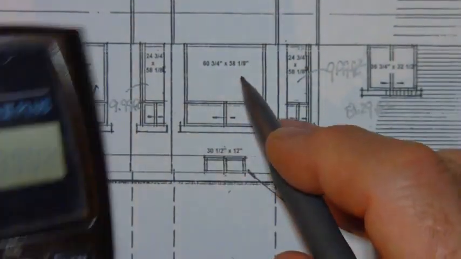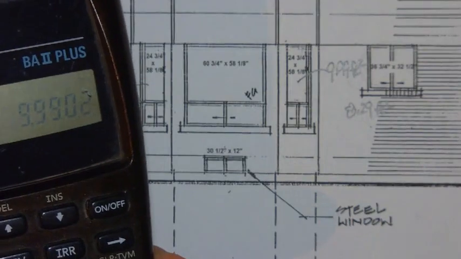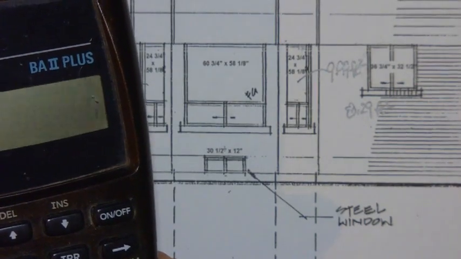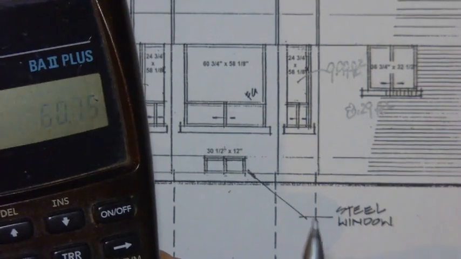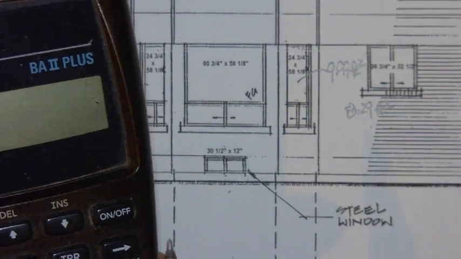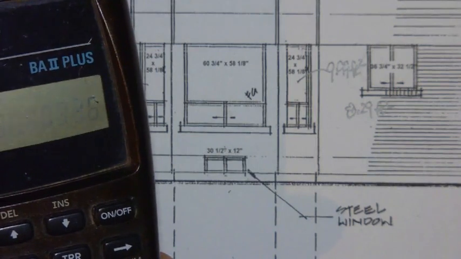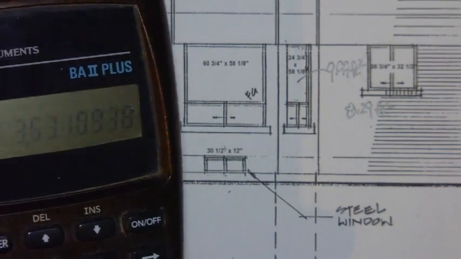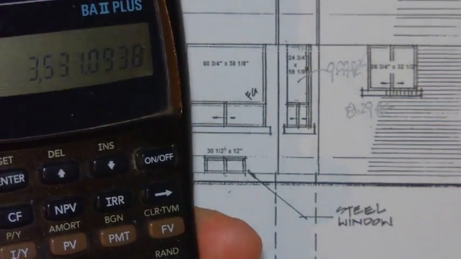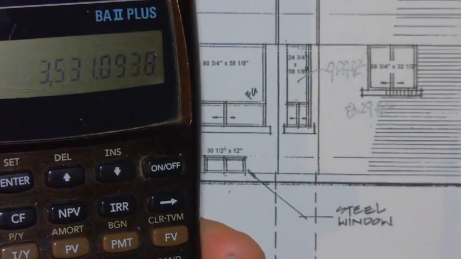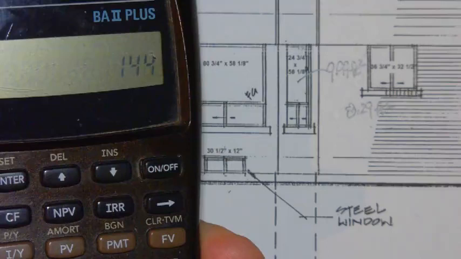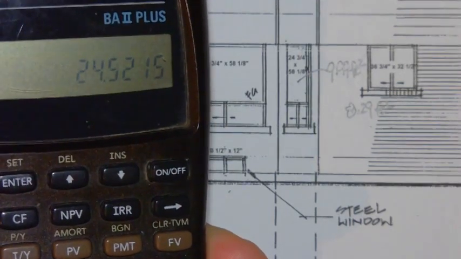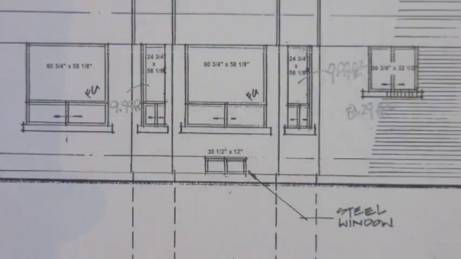Now we've got this large window. So the large window is 60.75 times 58.125. So that's 3,531 square inches. We'll divide by 144, and we end up with 24.52 square feet.